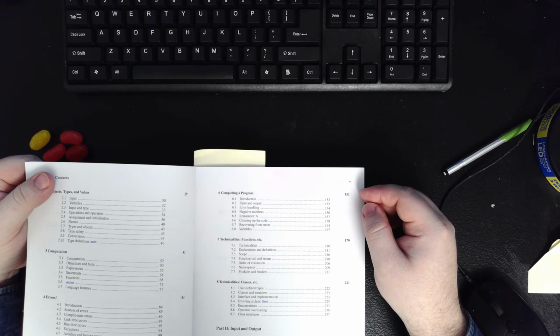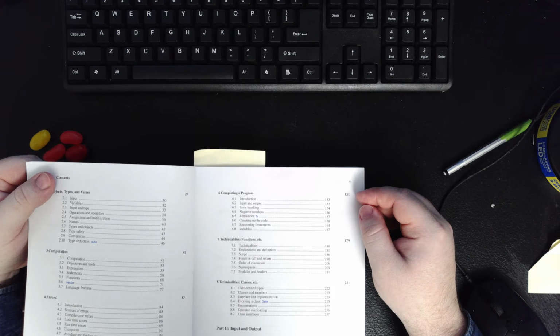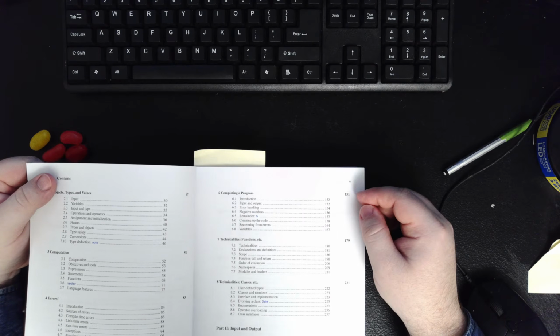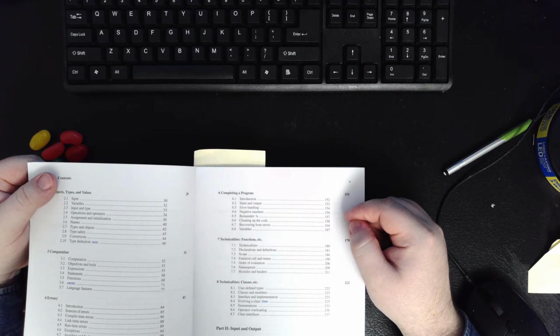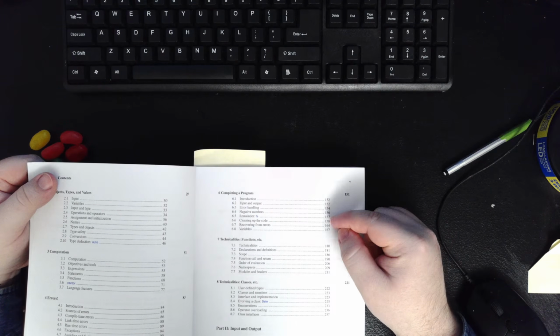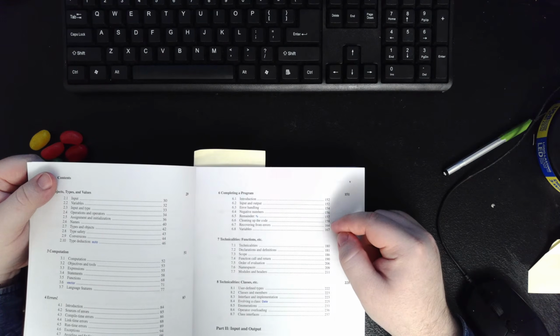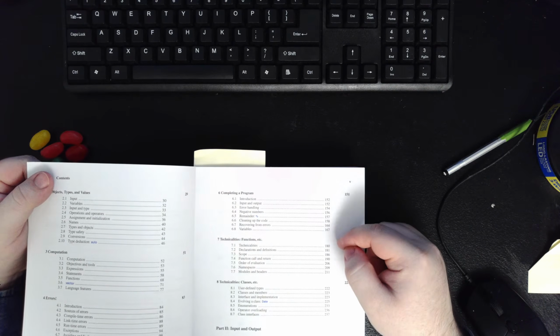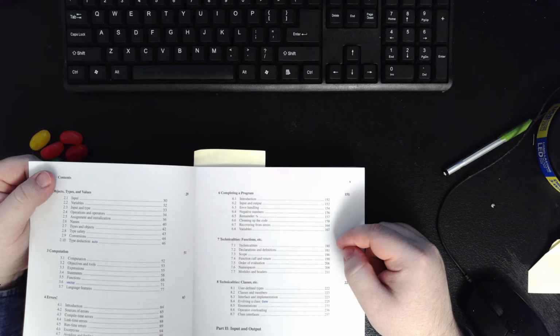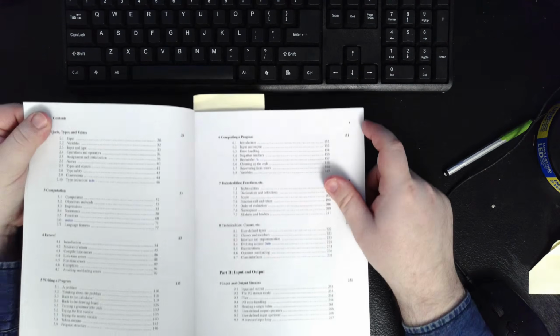In section 6 of part 1, we're going to be completing a program, in which case we're going to be introduced to input and output, error handling, negative numbers, the remainder or modulus operator. We'll be cleaning up the code that we write, recovering from errors, so we're probably going to talk about exception handling there, and a little bit more on variables. And then in section 7, technicalities, functions, etc.